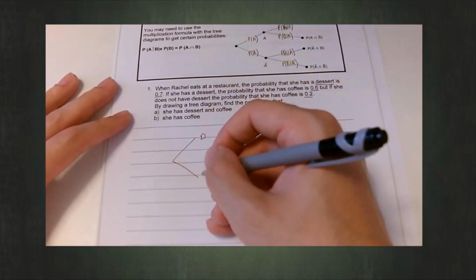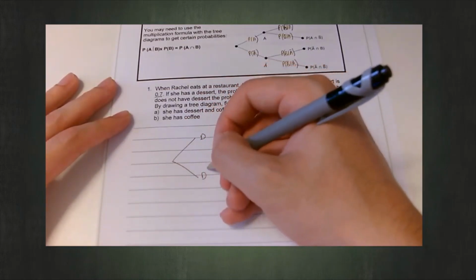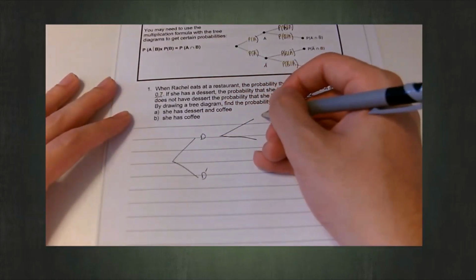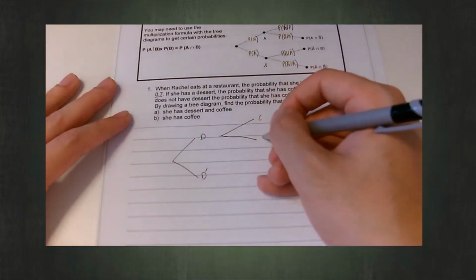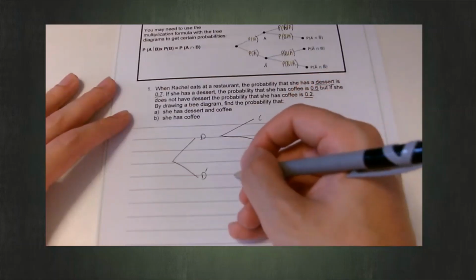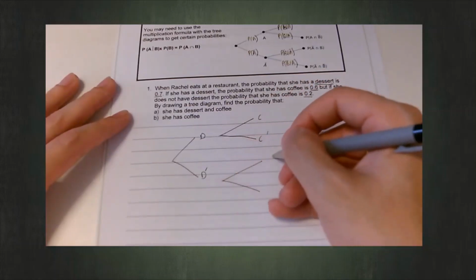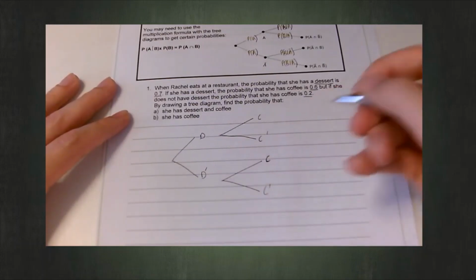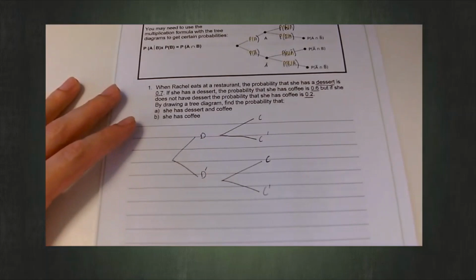The first event is dessert, so we've got dessert and not dessert. The second event is coffee or not coffee. Coffee, not coffee, because obviously these events could all happen.